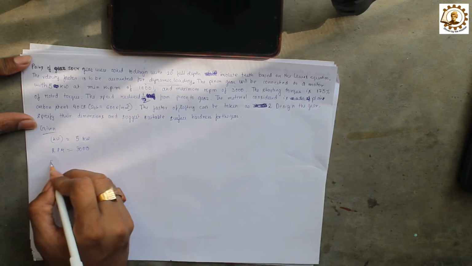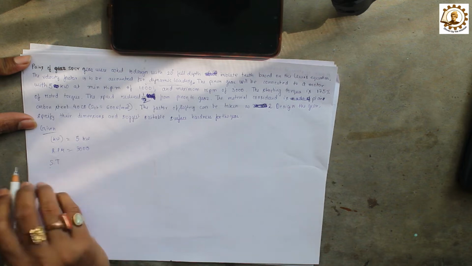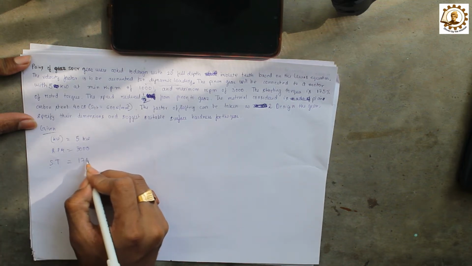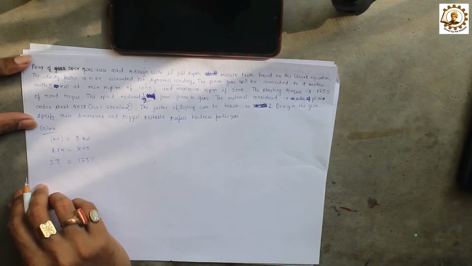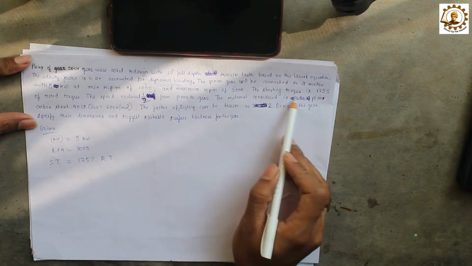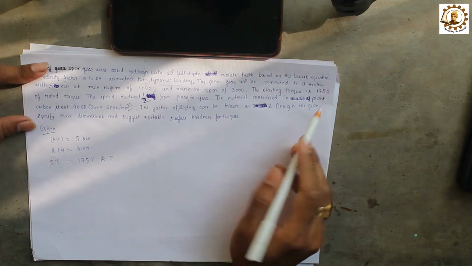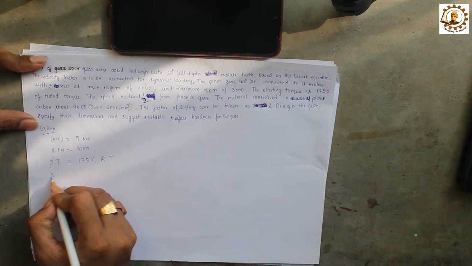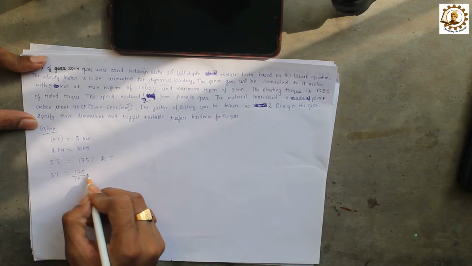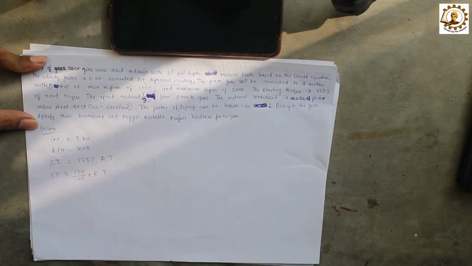And it is written that starting torque, ST, is 175% of the rated torque. That is, ST equals 175 by 100 into RT.